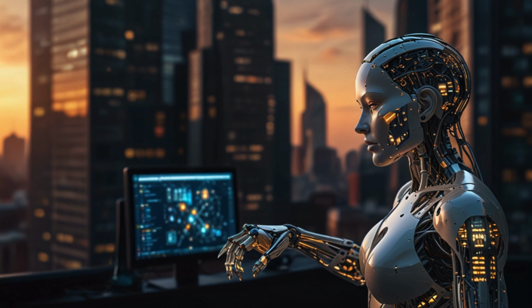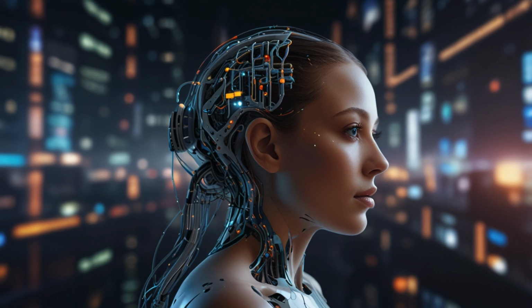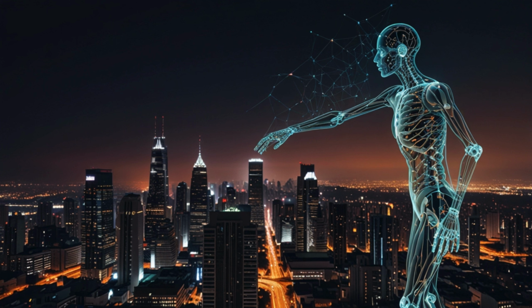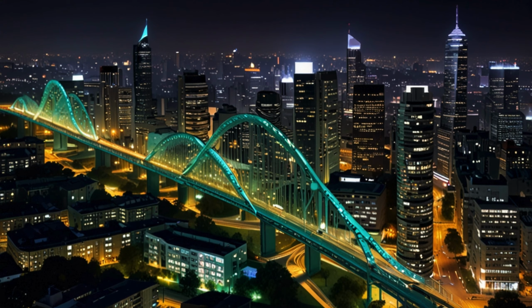Challenges in the evolution of urban DNA. Despite the potential for cities to evolve into more advanced and sustainable systems, several challenges threaten their future viability. Urban environments, like biological organisms, are susceptible to disease, overpopulation, and environmental degradation.